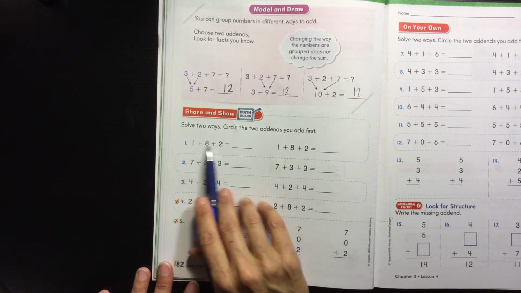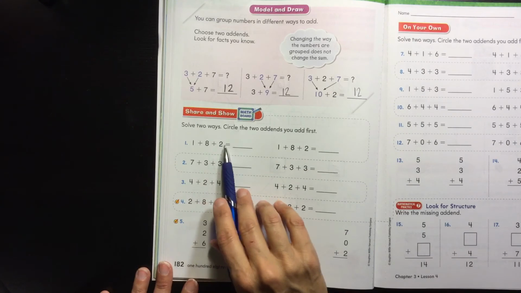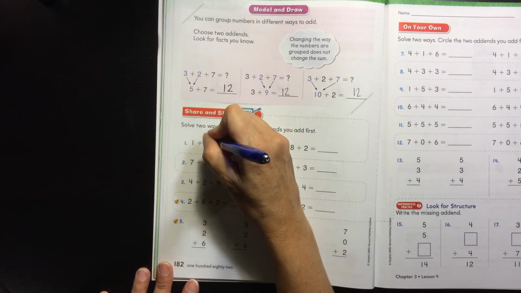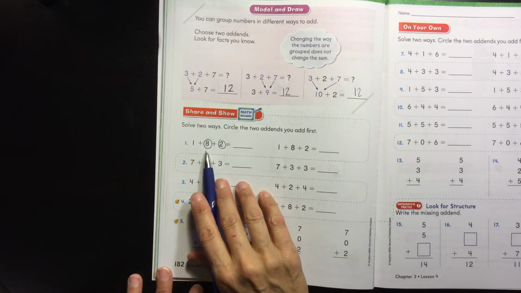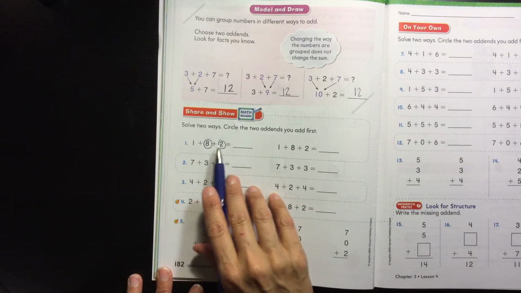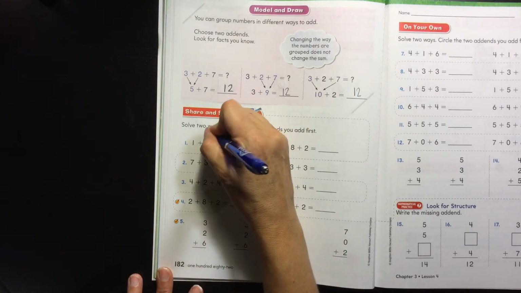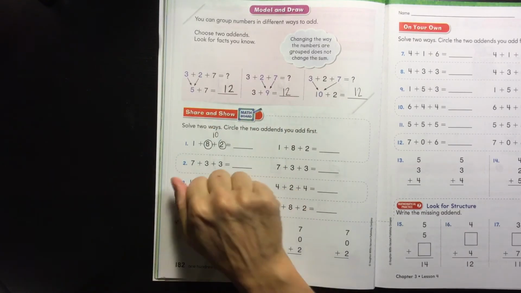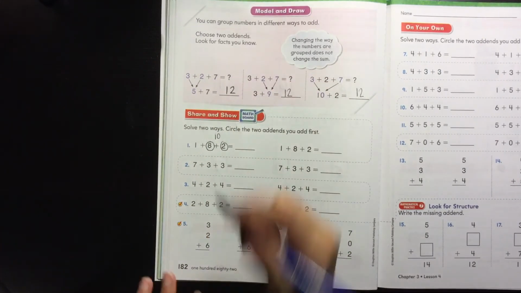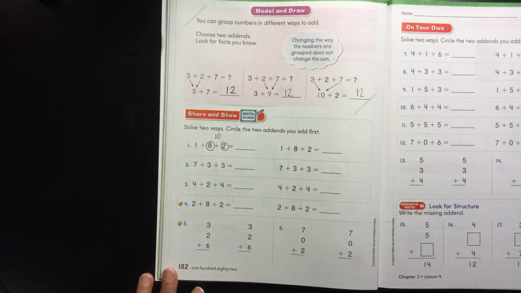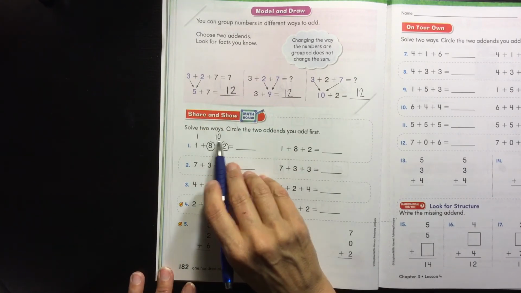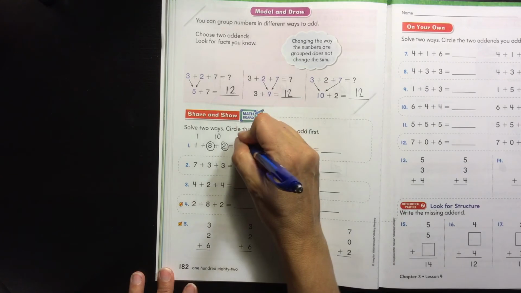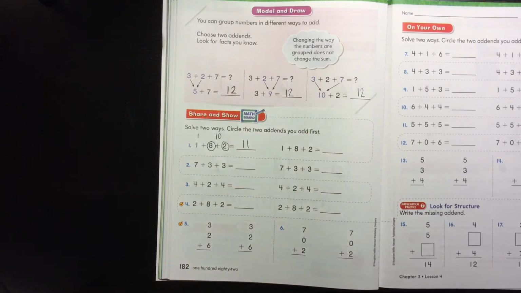All right, when I look at this problem, I think about adding 8 and 2 first. So I'm going to circle those. If those aren't the 2 that you circled, that's okay. But I know if I add 8 plus 2, that equals 10, 8, 9, 10. And then I know that I still need to add my 1 more. So when I add 10 plus 1 more, I know that equals 11.